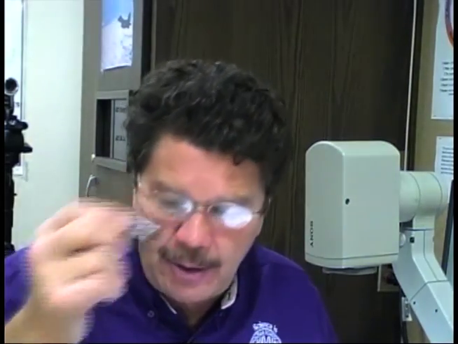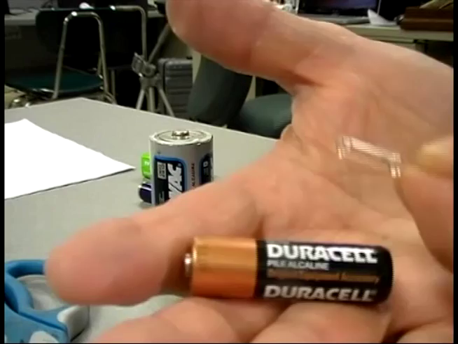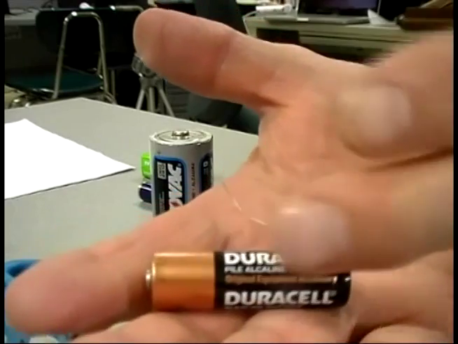You have two challenges. Challenge number one is using this battery, the simple AA battery, and the one light, and make the battery and the light light up. Just these two things.